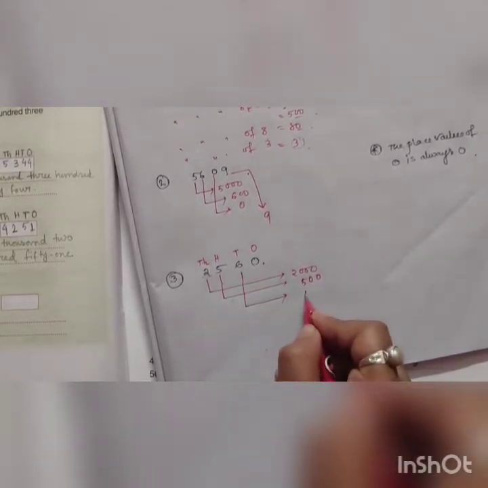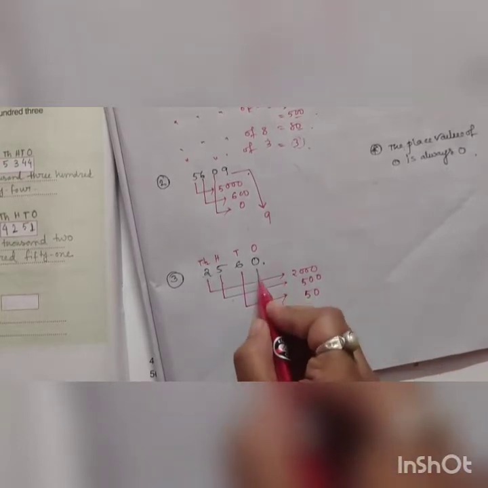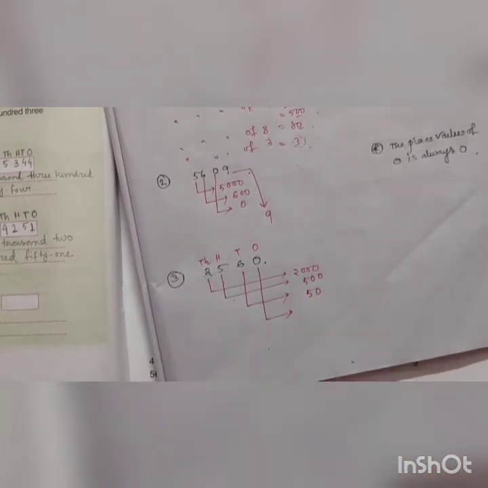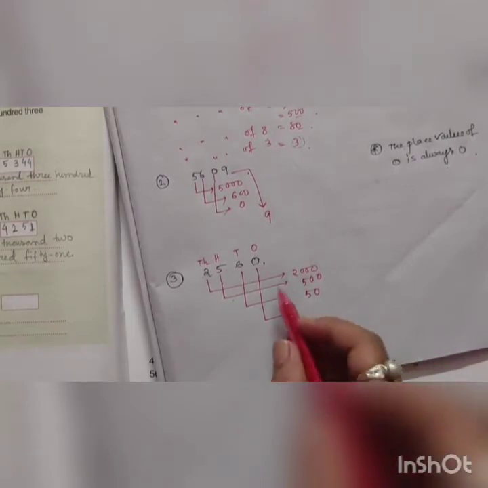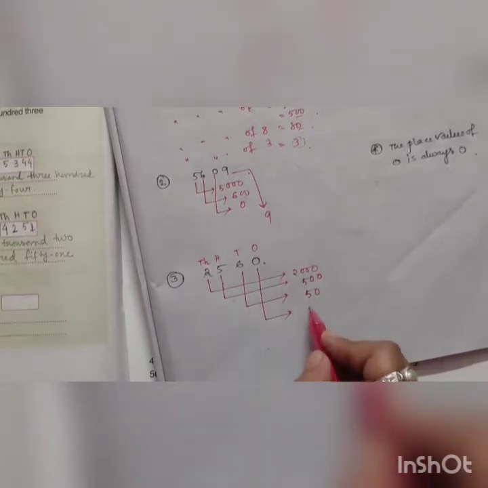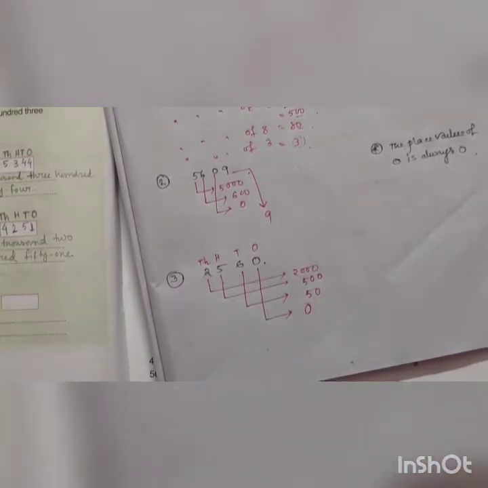So after that number we will put 1 zero, and which number is in the ones place? The place value of that digit is always the digit itself. যে ডিজিটটা ওয়ান্স এ থাকবে সেই ডিজিটের প্লেস ভ্যালু অলওয়েজ সেই ডিজিটটাই হবে। So the place value of 0 is 0. Okay, so this is how we can find the place value of any digit of a given number. Okay, clear?